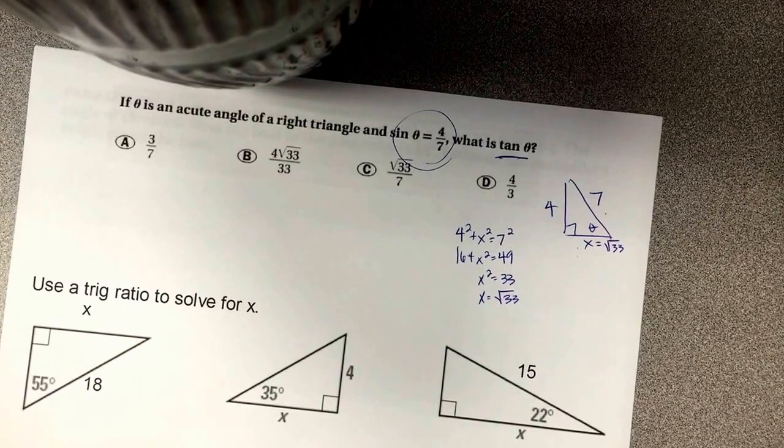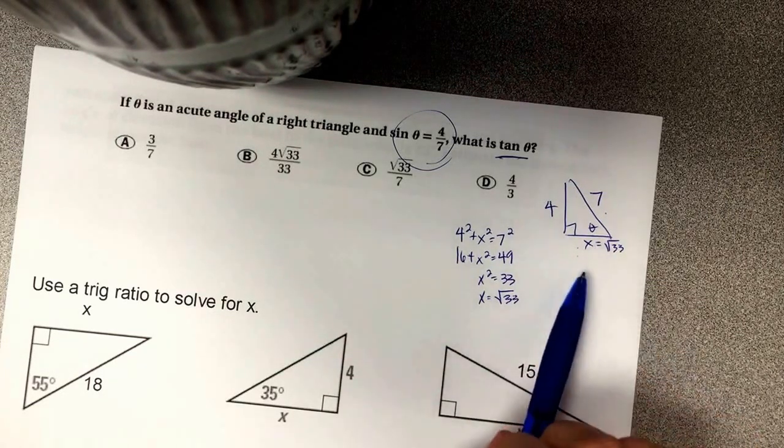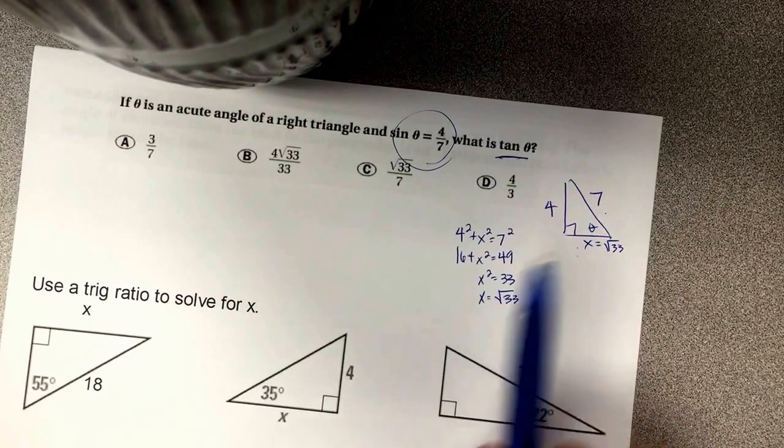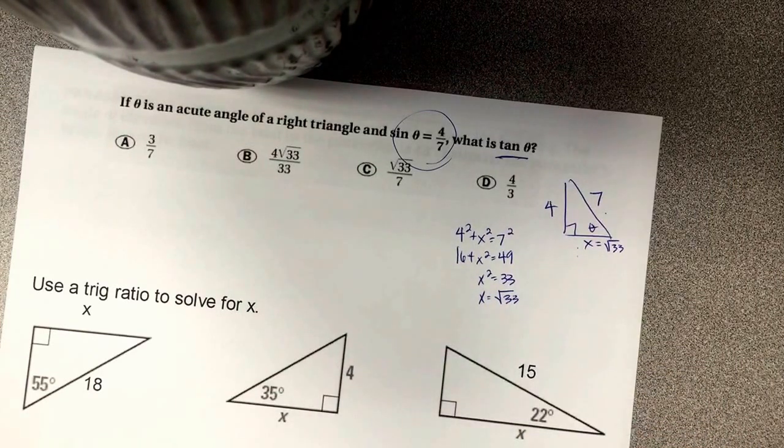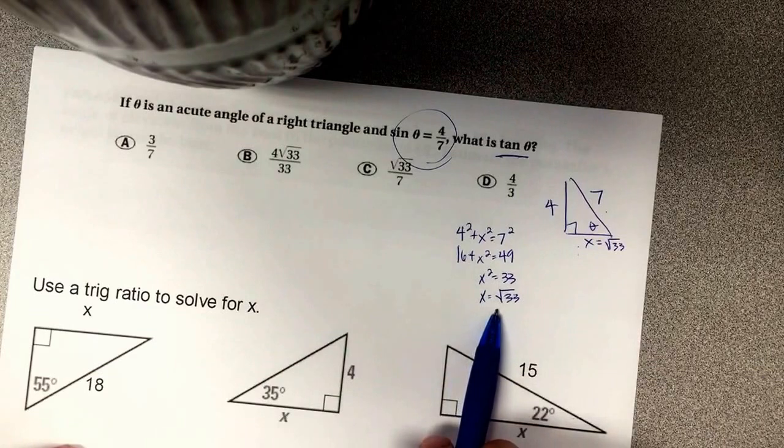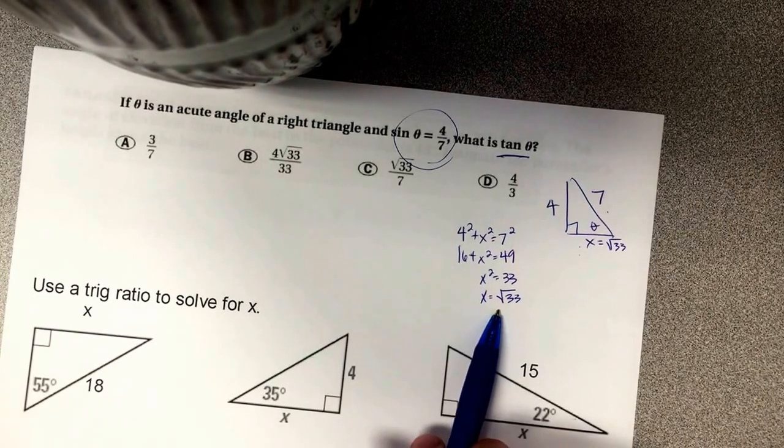Now, you might be thinking, Mr. E, you said if you took a square root you have to put a plus or minus in. Well, when we're talking about geometry, we're talking about lengths, and we're not going to measure lengths in a negative value. That's why we're only going to take the positive value when we do the Pythagorean theorem.